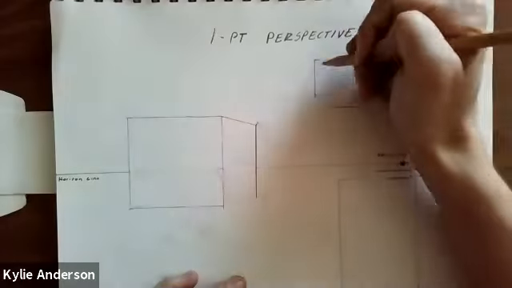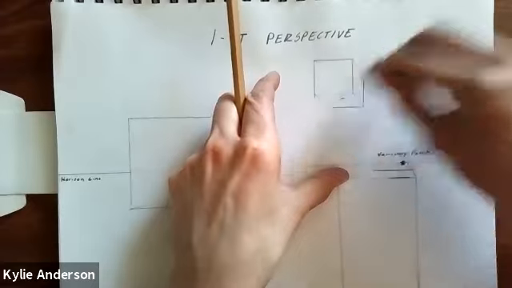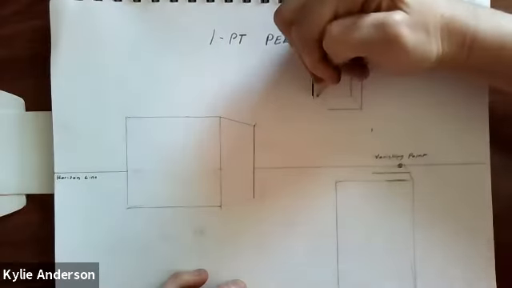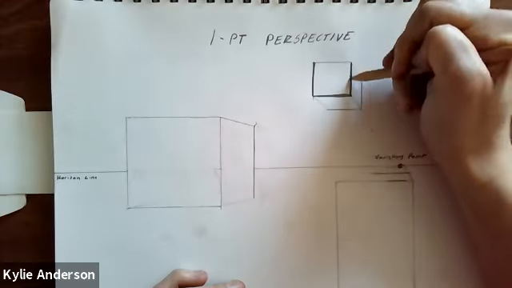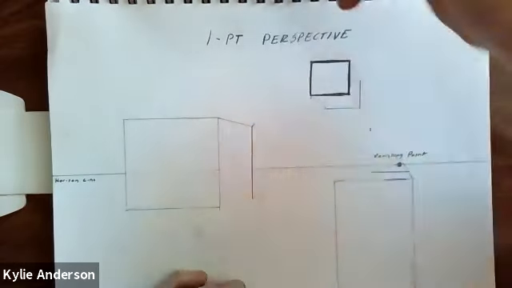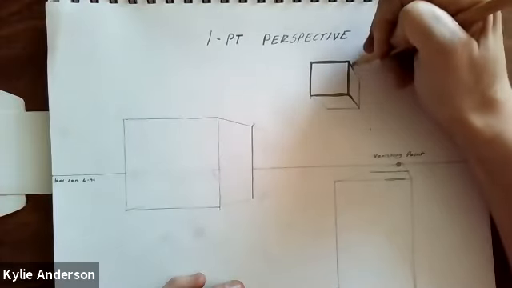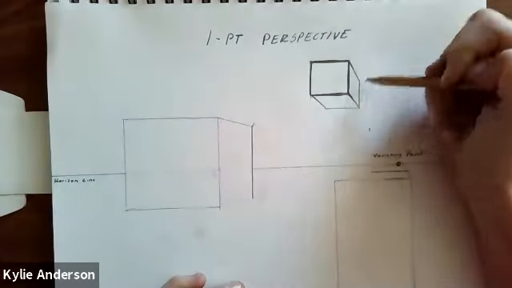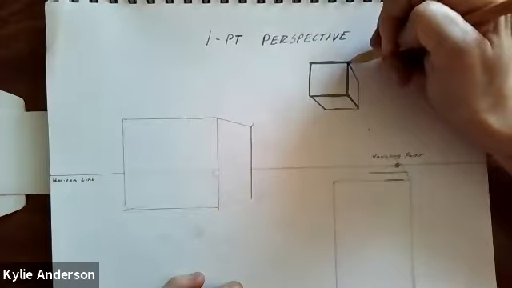So, I forgot to erase this one. Now I'm going to go ahead and darken up all the lines I want to keep. And one nice trick with this is that I can make the areas of the cubes that are closer to me thicker and darker with the line, and then make it thinner and lighter as it goes back in space.